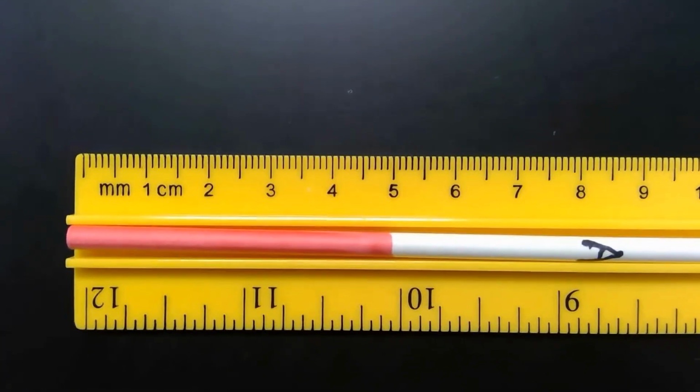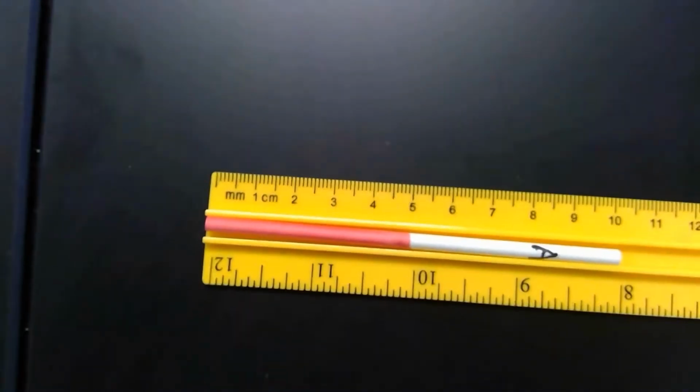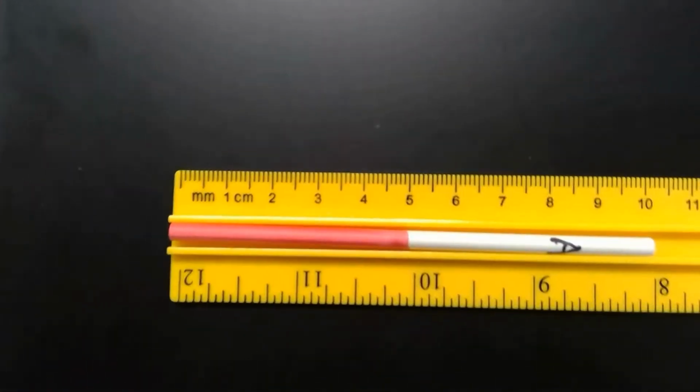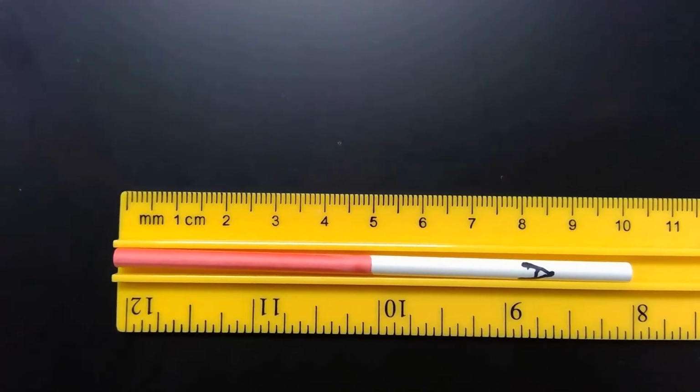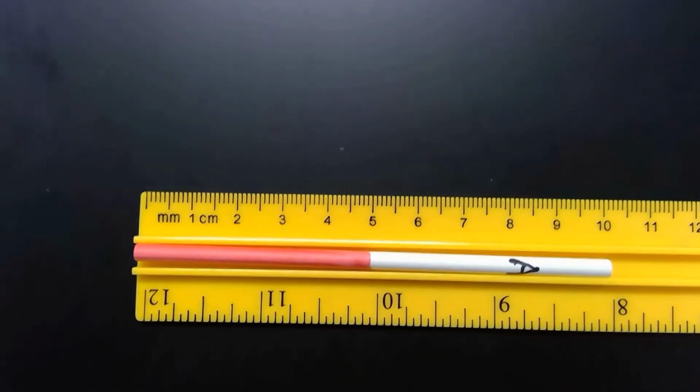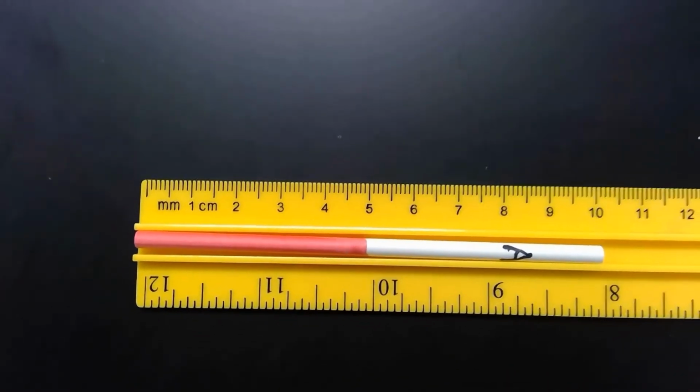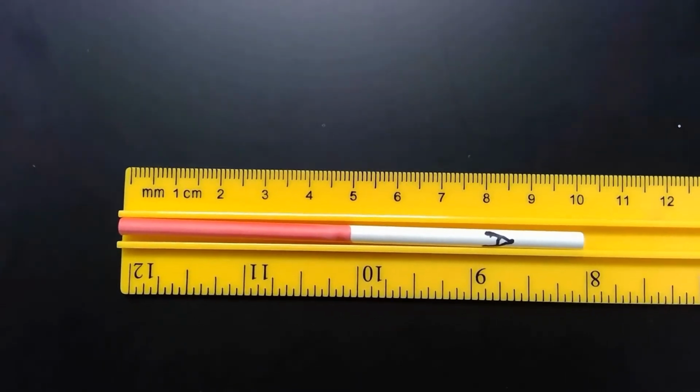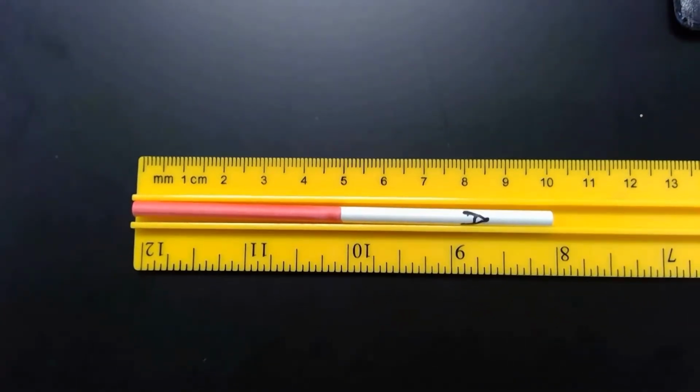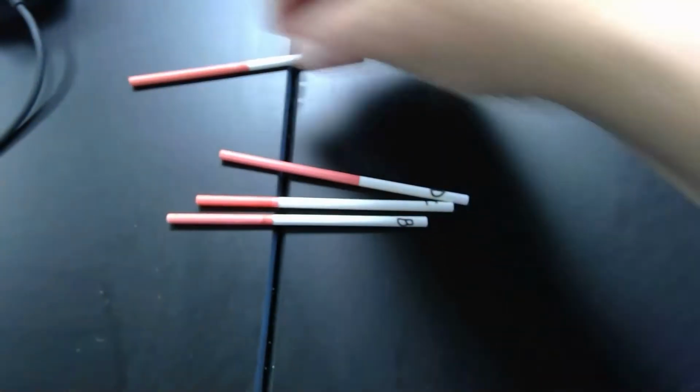You can see that the red comes up to the 5. So you have 10 centimeters of total blood, you have 5 centimeters of red blood cells. So 5 out of 10 is 50%. So this test tube has a 50% hematocrit. So you calculate the hematocrits the same way for the others.